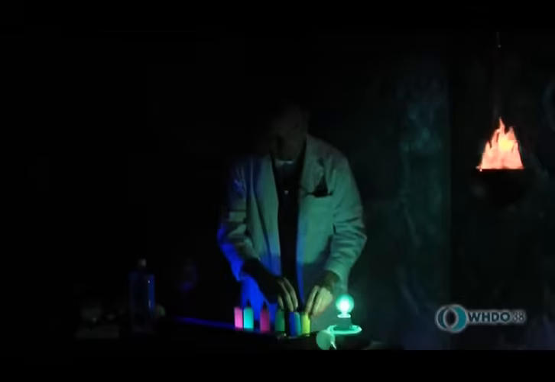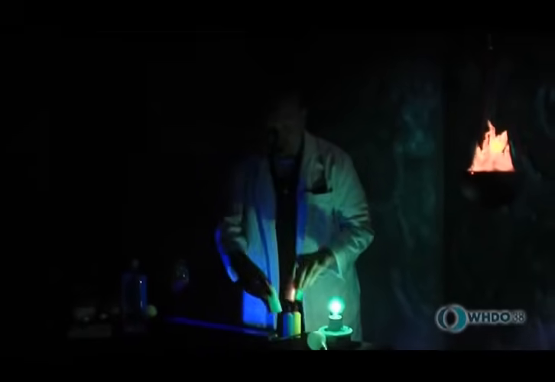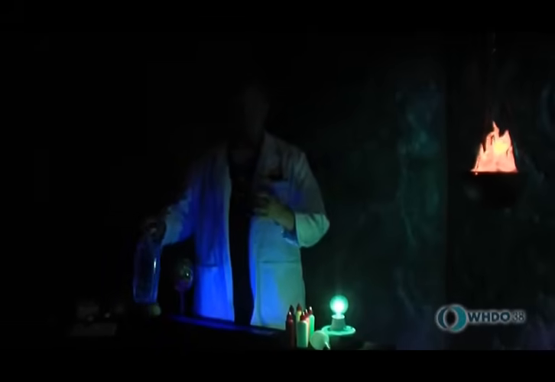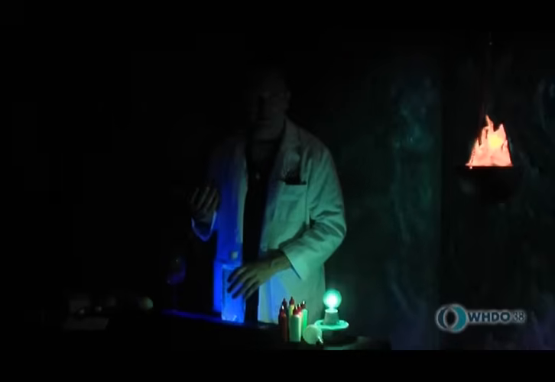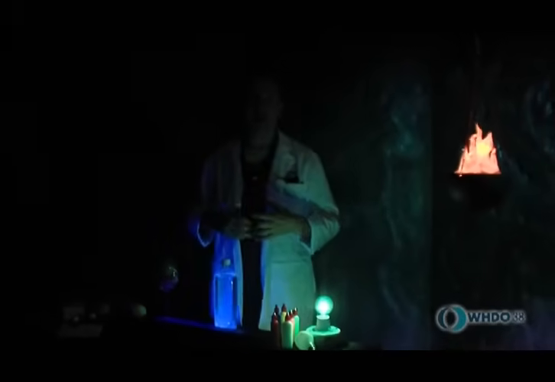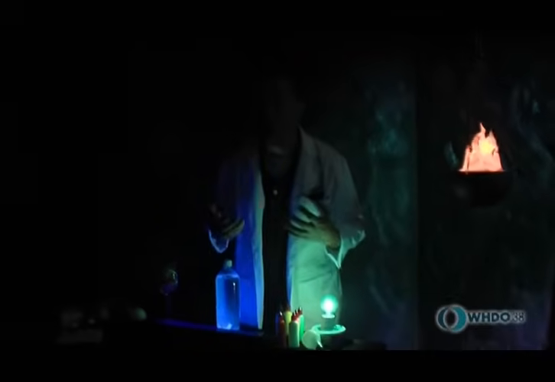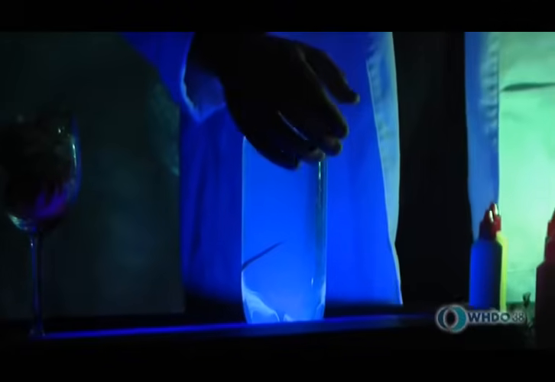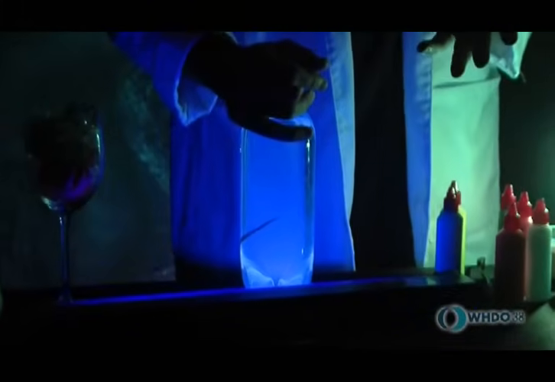And other compounds, of course, you can get some kinds of cleaning agents. Detergents oftentimes that you use for laundry will have this chemical, and when it dissolves in your clothes, it then causes your clothes to look brighter under the sun. Why? Well, because the sun is also giving off ultraviolet light.